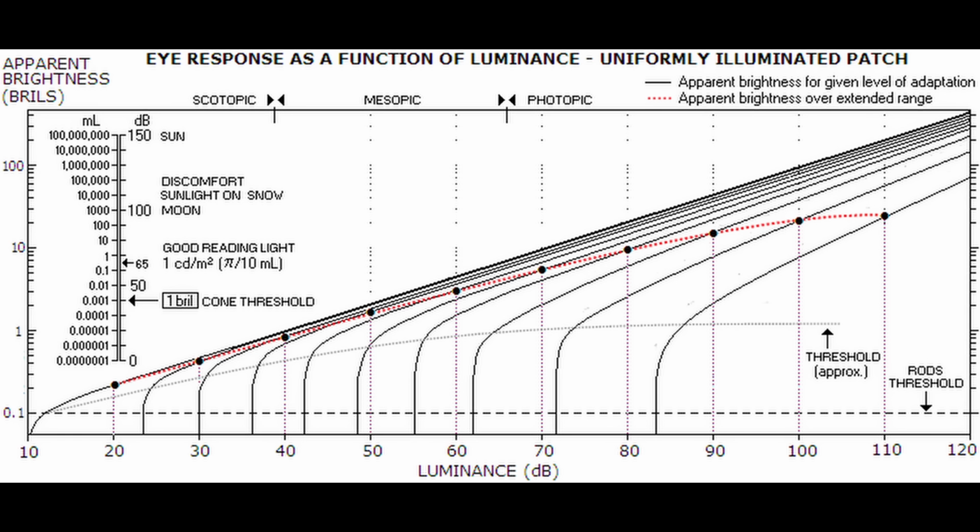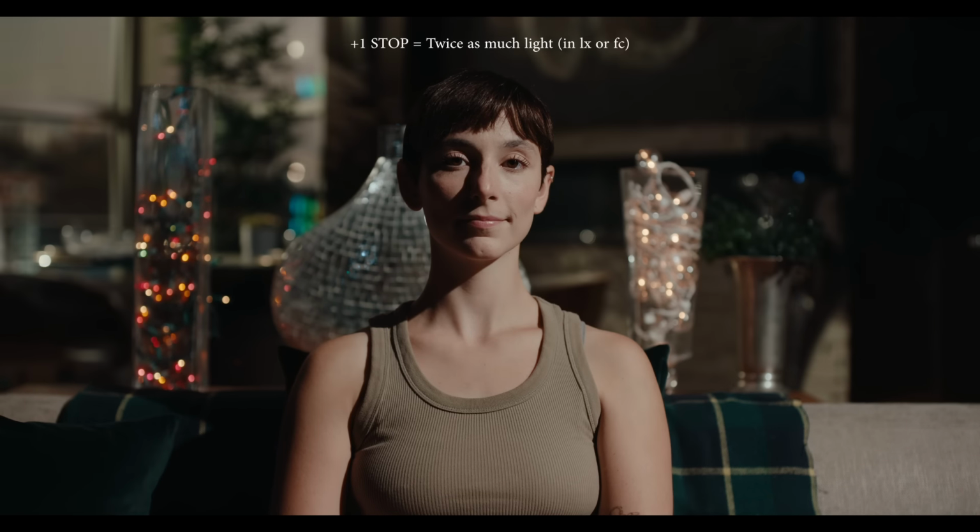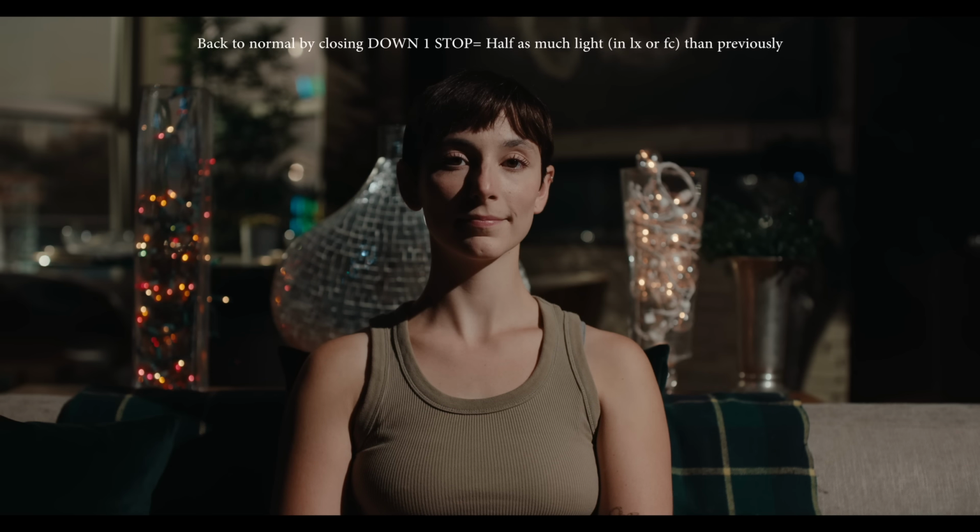Opening up a stop on your lens might not look like the image is getting twice as bright to our human eyes, but that is only because our eyes and brain interpret light in a logarithmic way, so that we too can fit in more visible stops at once and have a higher dynamic range. But mathematically speaking, you are letting in twice as much light into your sensor every time you open up a stop on your lens, and half as much light every time you close down by a stop.